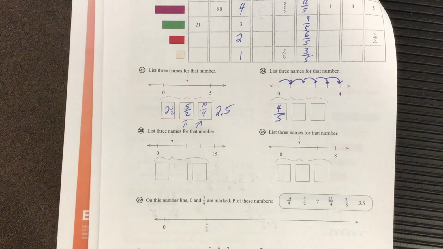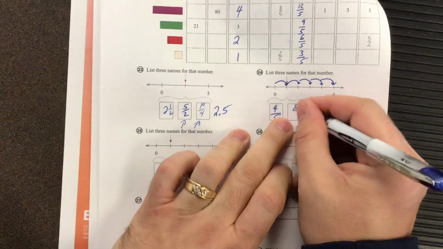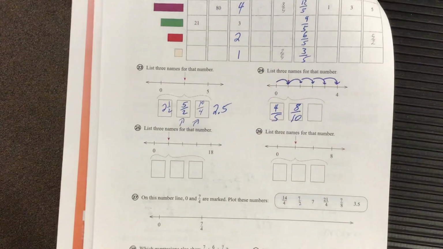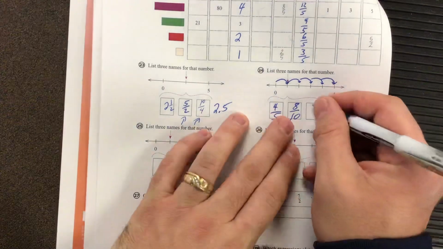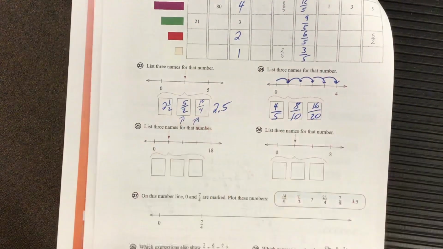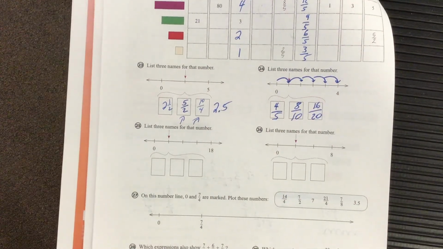Give me 2 other ways to write 4/5. 8 over 10. Double it, 8 over 10. 16 over 20. Take it times 4. Or the other one times 2. Perfect. Those are all 4/5.